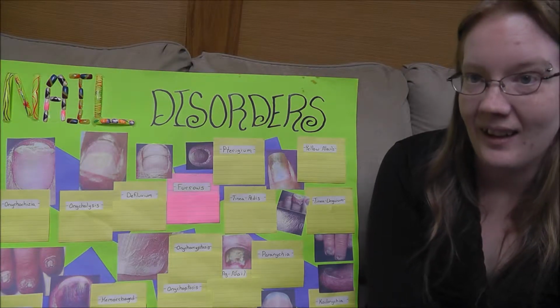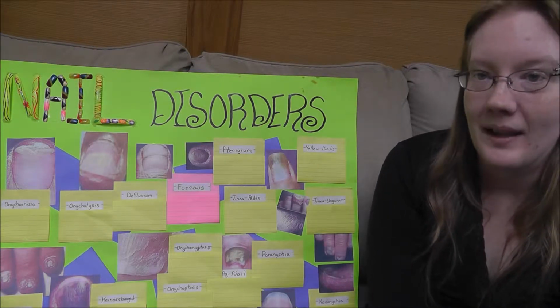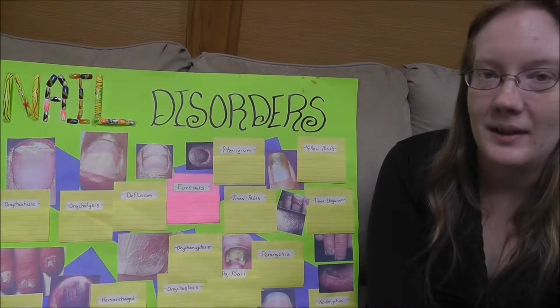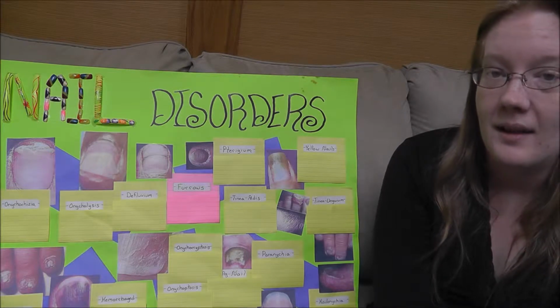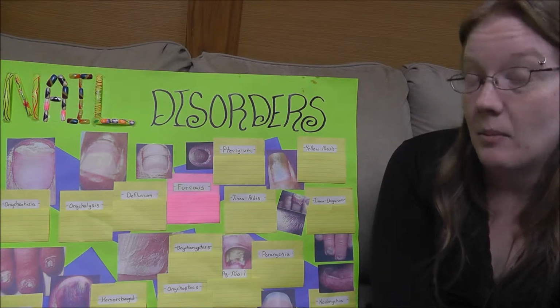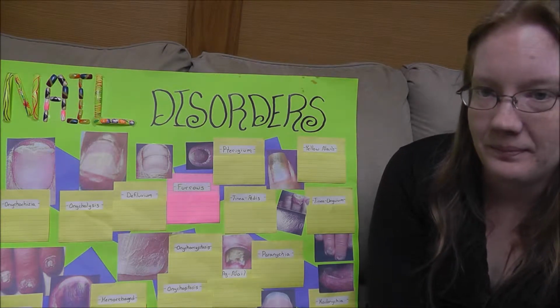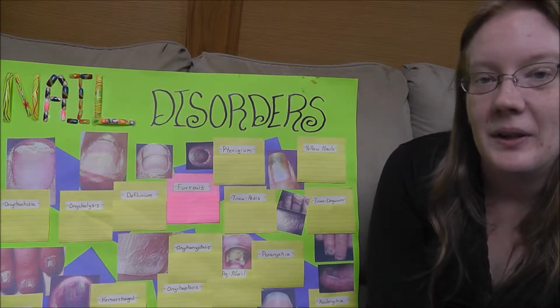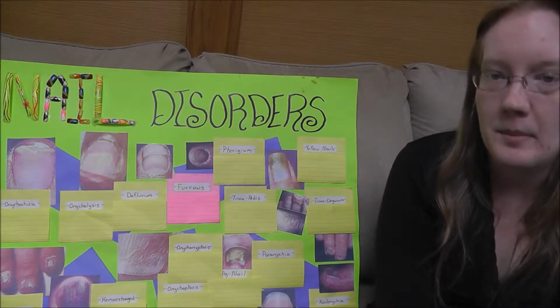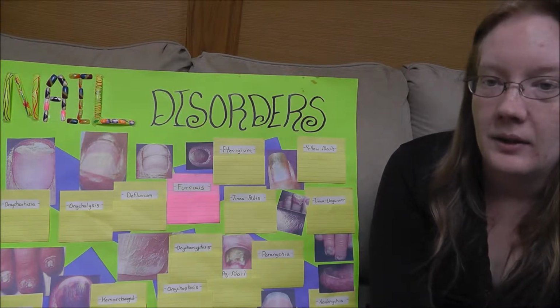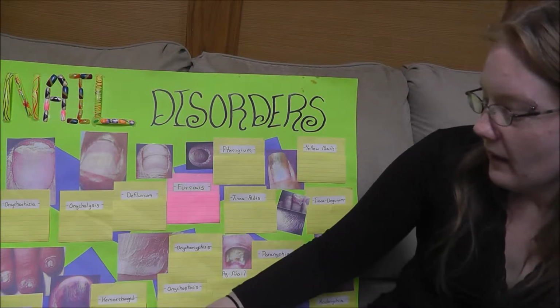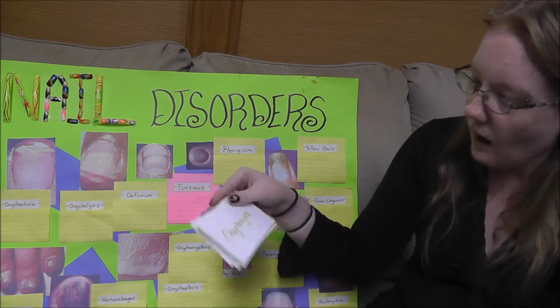As a good nail tech, there are some things we can do to help clients with their nail disorder or provide helpful information for the clients to help prevent some disorders. So, without further ado, our class has been instructed to make flashcards and create a board of nail disorders and present it. So these are my flashcards.